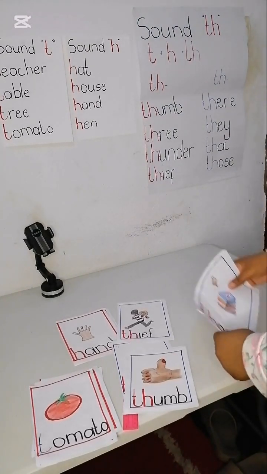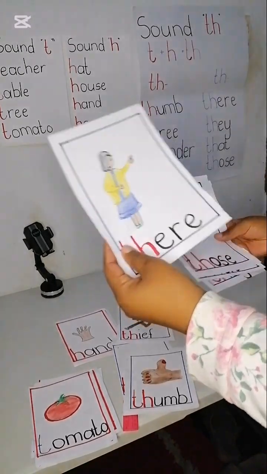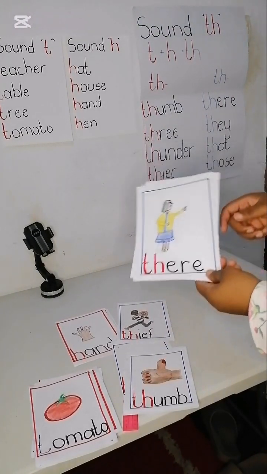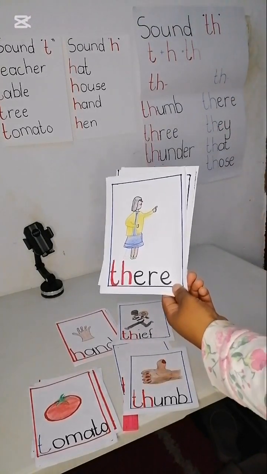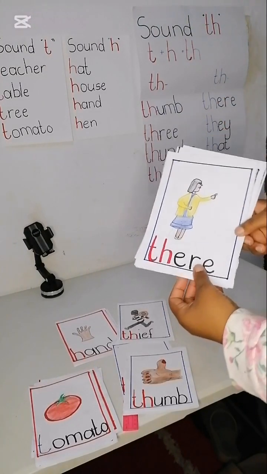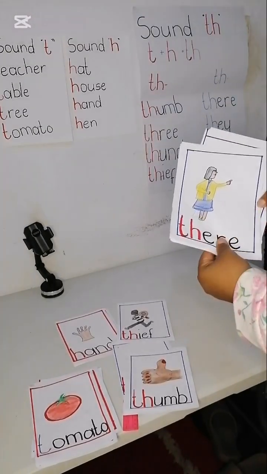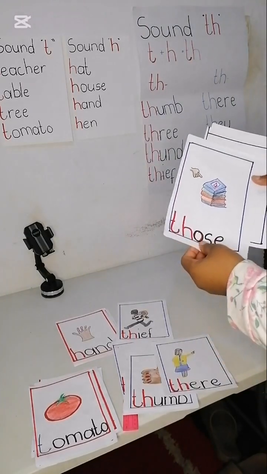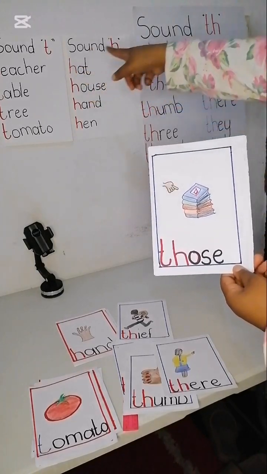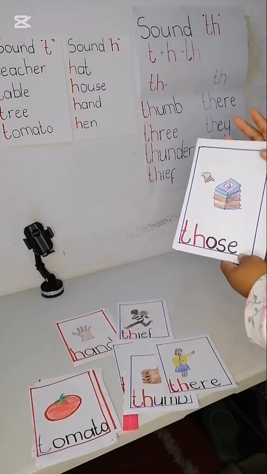And then we go to the other sound of the T and H. We go to number 1. We'll be talking to them with the letter sound. For example, I'm pointing right now. I'll be showing them there. I'm pointing there, and it's there. And then they see. And also, I show them the picture there. This is when you are pointing there. I'll also be telling them that this is those. They are in a group. Those means in a group.